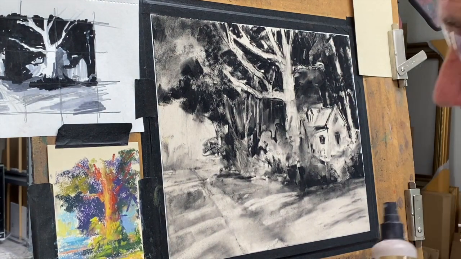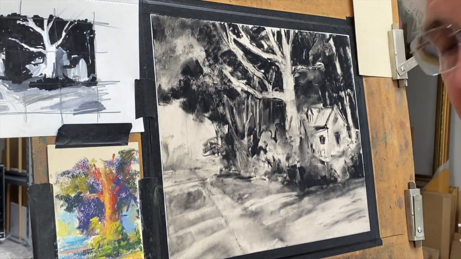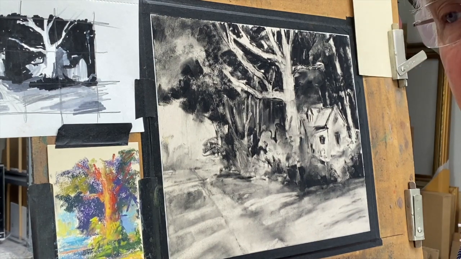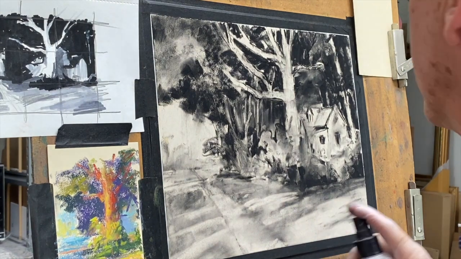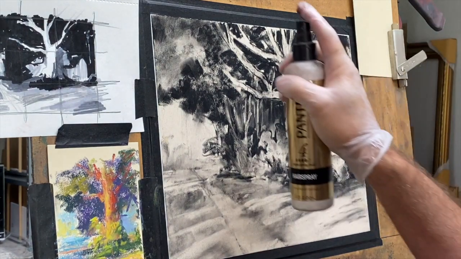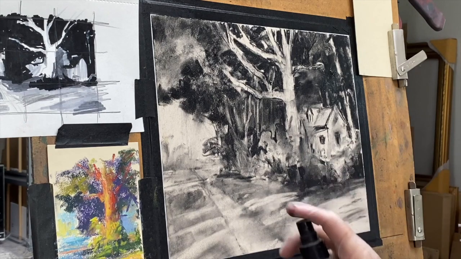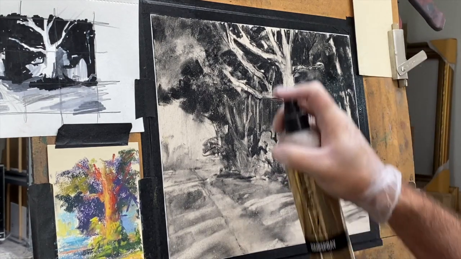But at this point, it's fun. You don't know exactly what you're going to get. It's kind of like jumping off a cliff. This could be really exciting, or you could crash and burn. But here we go. So I want to create some texture here.